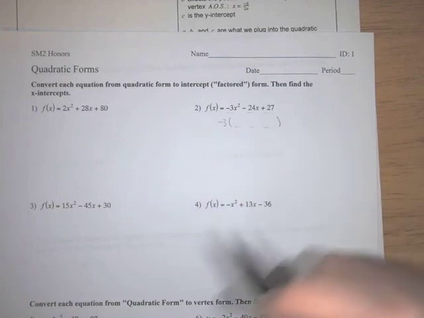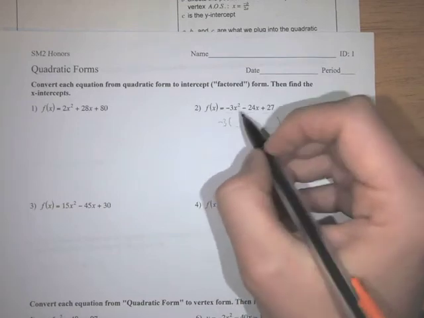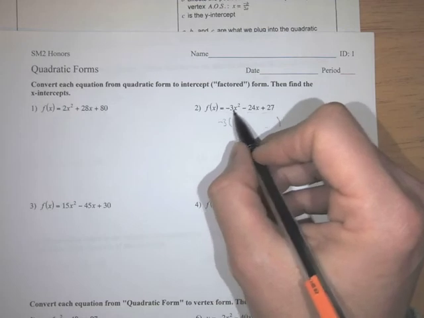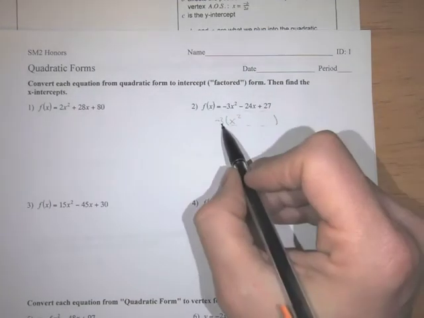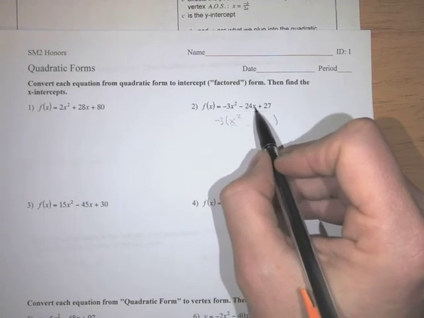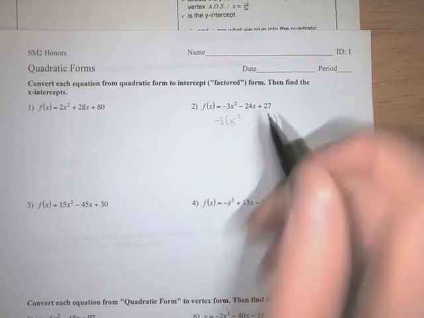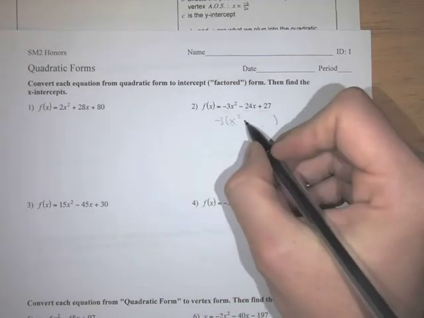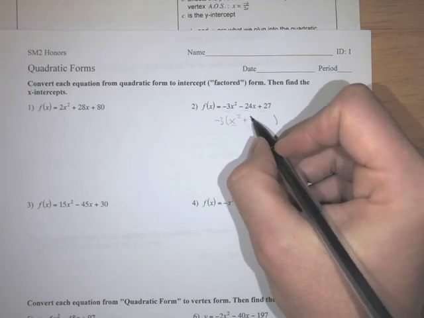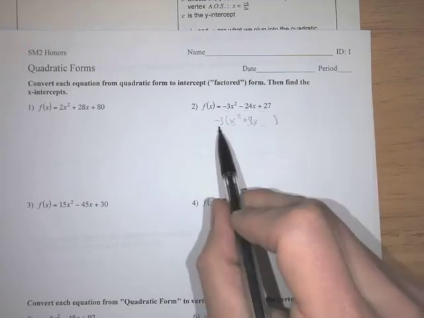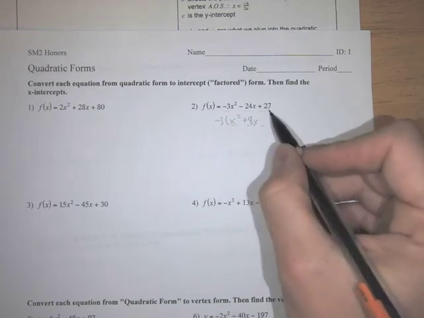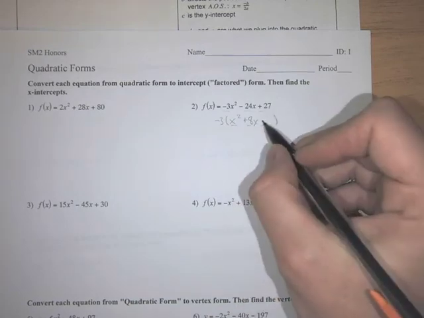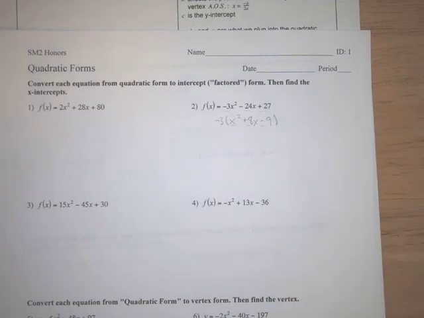So we're going to undistribute a -3 from each of these terms, which is going to give us 3 terms. Okay? So if we undistribute a -3, we've got to think -3 times what gives me -3x squared. So this has got to be an x squared. -3 times what would give me -24x? Well, 3 times 8 is 24, so this would have to be a plus 8x right here. Okay, -3 times 8x is -24x. And then at the end we want a positive 27. So 3 times 9 is 27. That means we need a -9 right here. Okay, so that's the first step, factor out the greatest common factor.